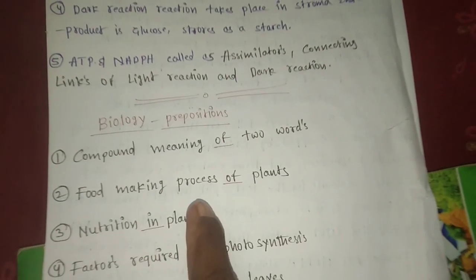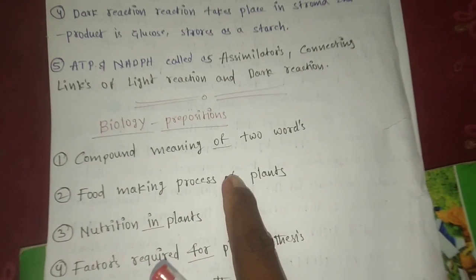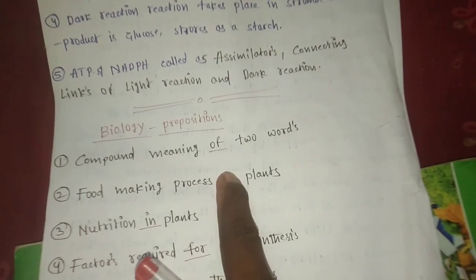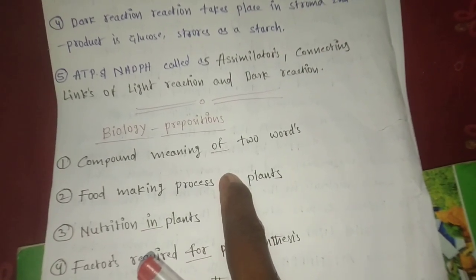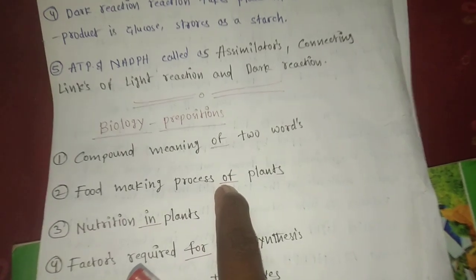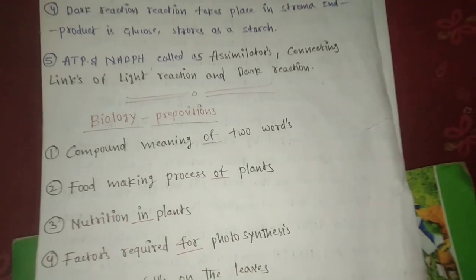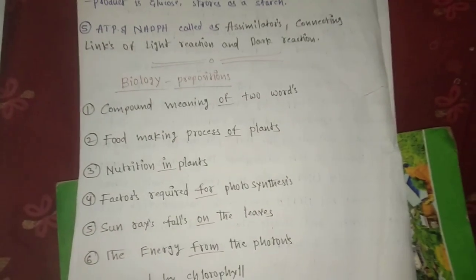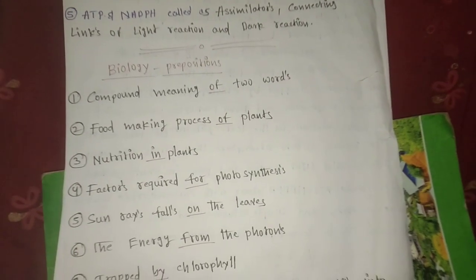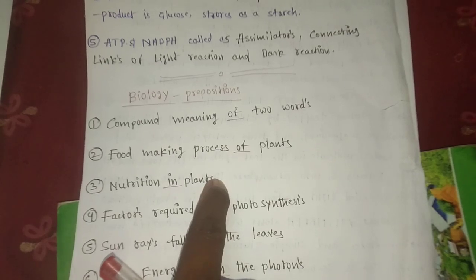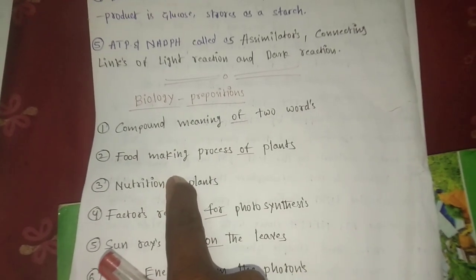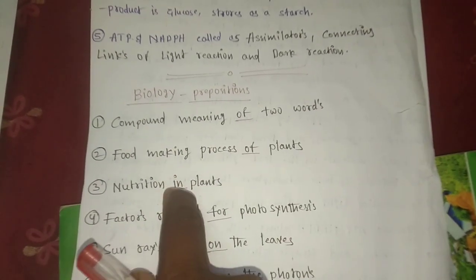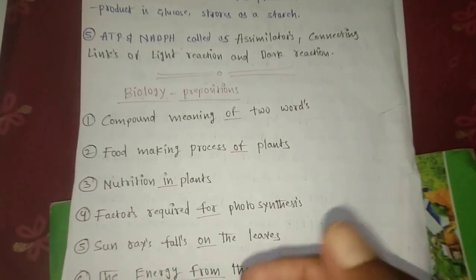Food making process of plants. Food making process, plant, no meaning. This is a word which gives the complete meaning by its position. If you are not understanding clearly, you have to watch from the first session. Nutrition in plants. So this is one word which gives full meaning by its position.